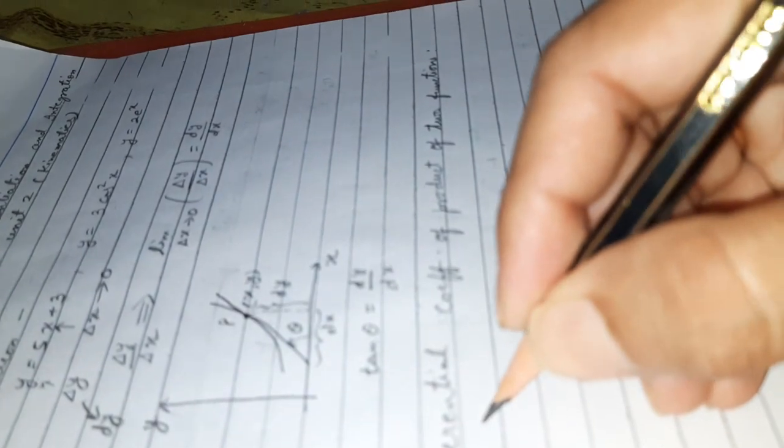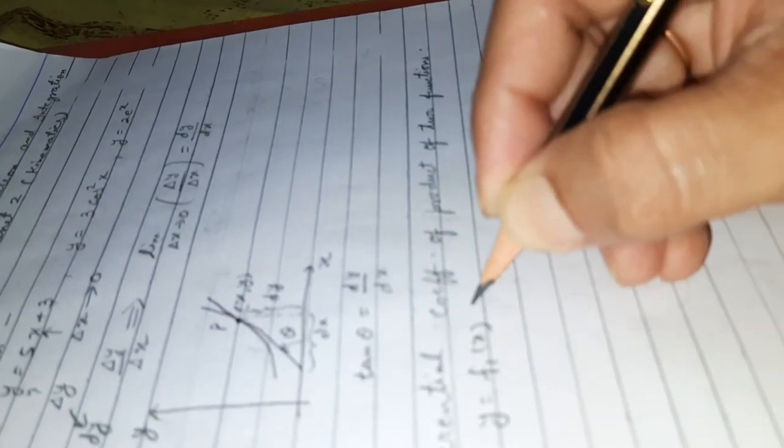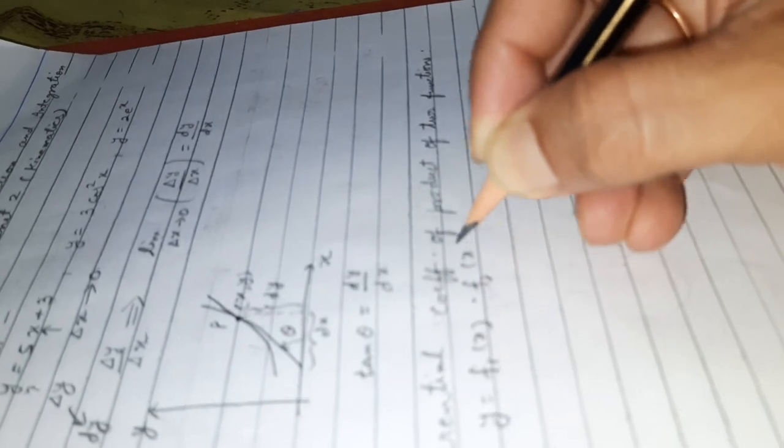Let us assume the two functions are f1(x) into f2(x).